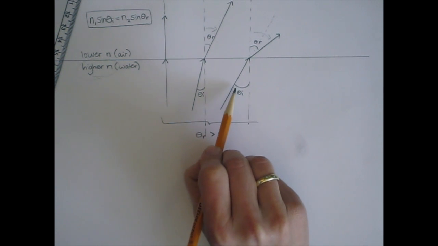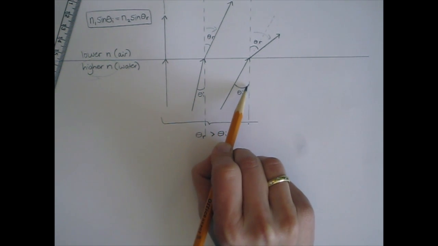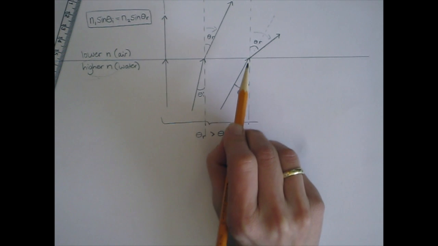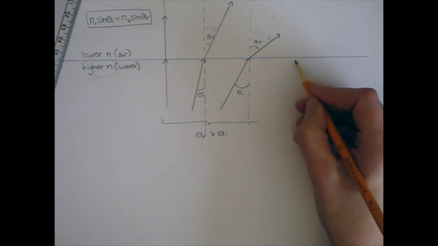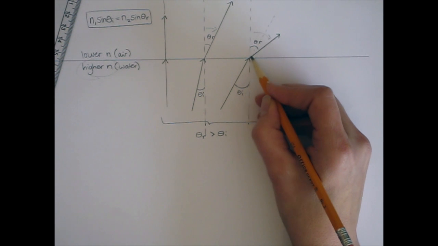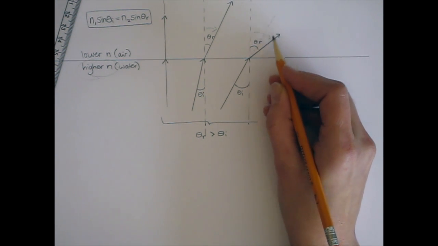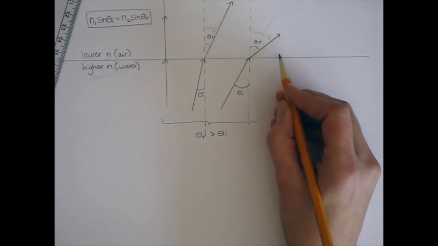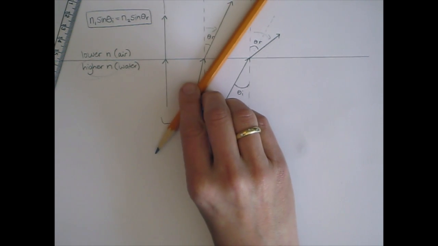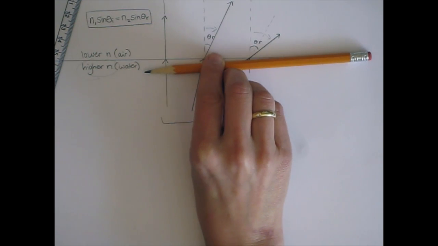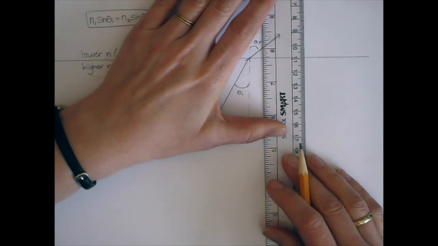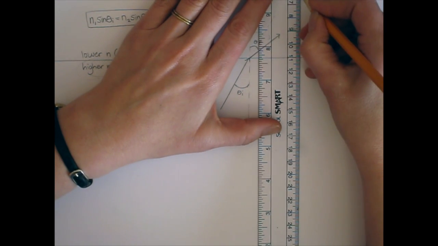Now, you can consider here that as this incident angle keeps getting larger, the refracted angle is going to keep getting larger. And there should be a point at which that refracted angle actually reaches 90 degrees. It bends so far that instead of bending to here, it actually bends all the way along the boundary. So there must be an angle. I'm going to draw another normal here.